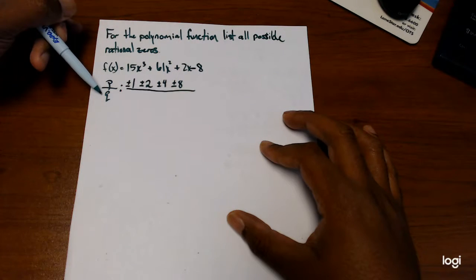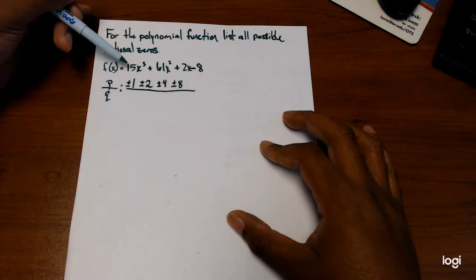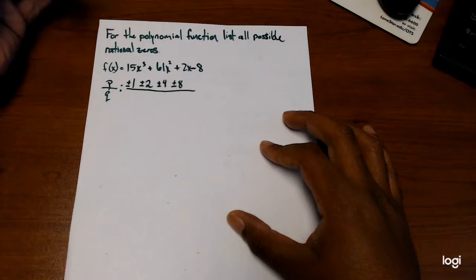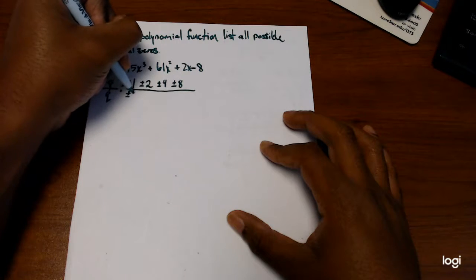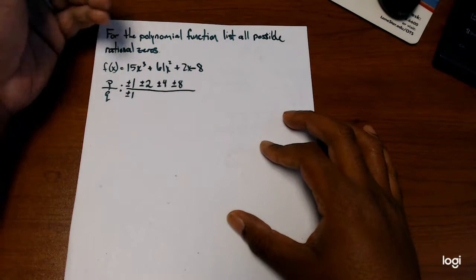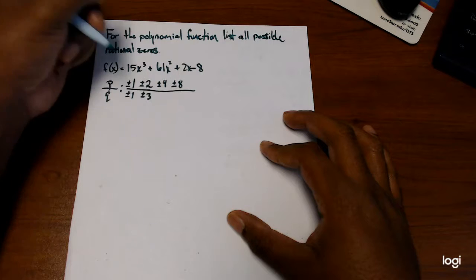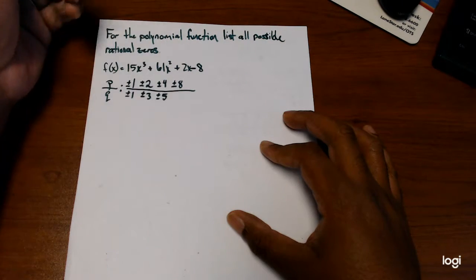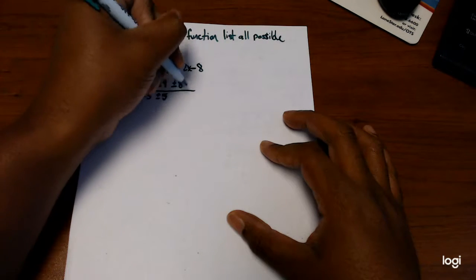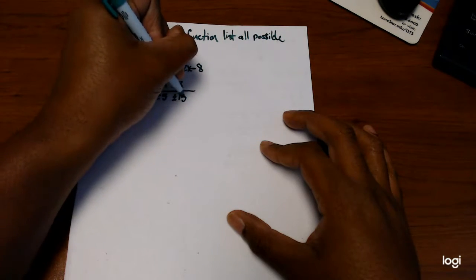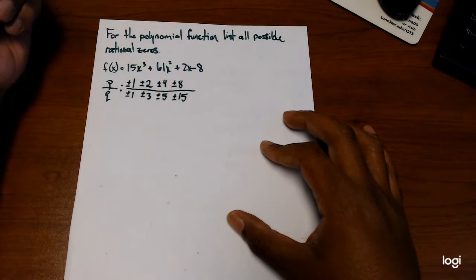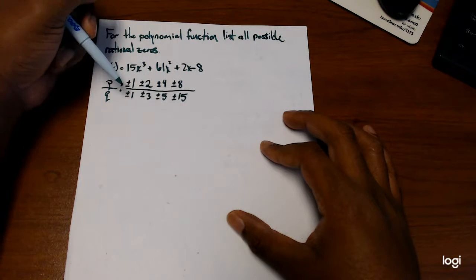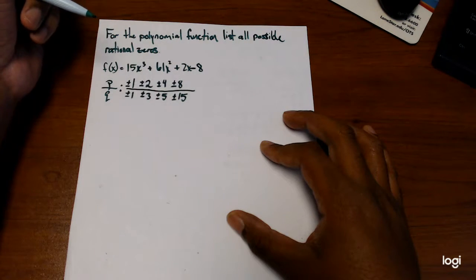The denominator, that's this q, has to be a factor of 15. So then we list all the numbers that divide the number 15. Well, again, 1 divides 15, so does -1. 3 and -3 also divide 15. Likewise, 5 and -5. And finally, 15 and -15. So we haven't listed any zeros, but what we have done is listed all the possible values for the numerator and all the possible values for the denominator.